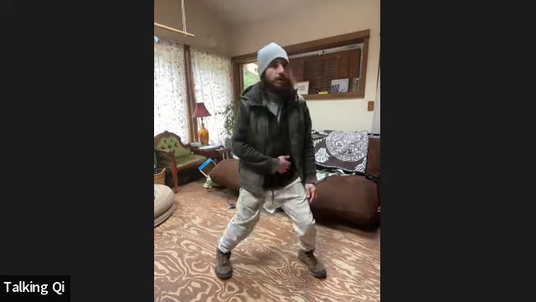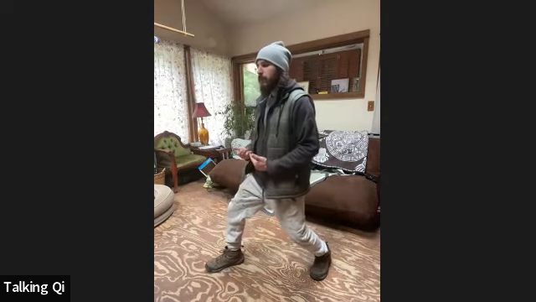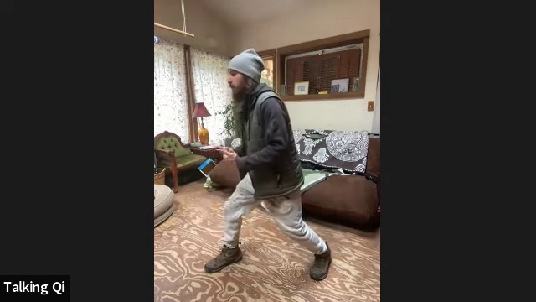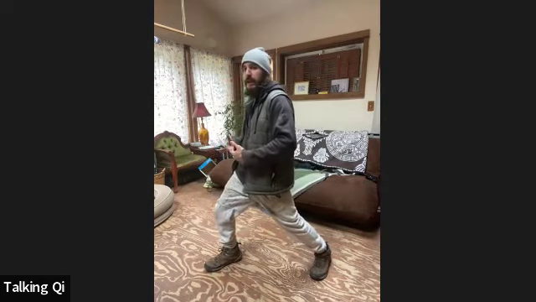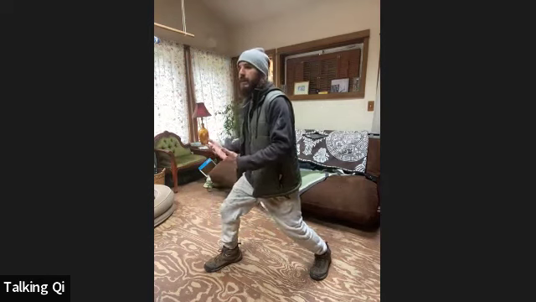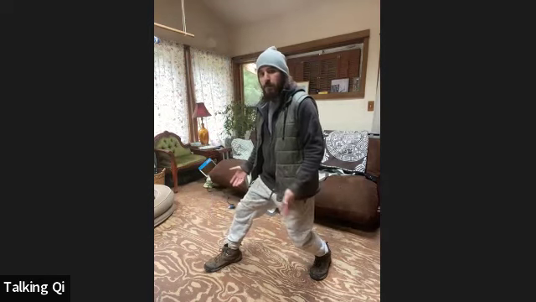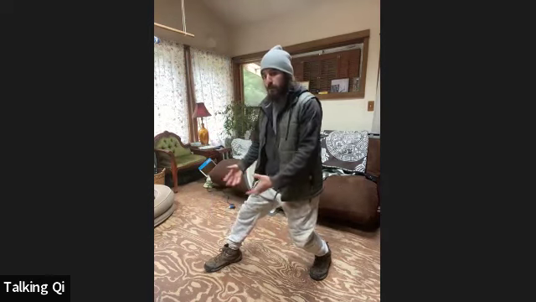So now what we're going to do is try to maintain that rhythm of rocking, that ellipse, and then either bring the back foot up or the front foot back.